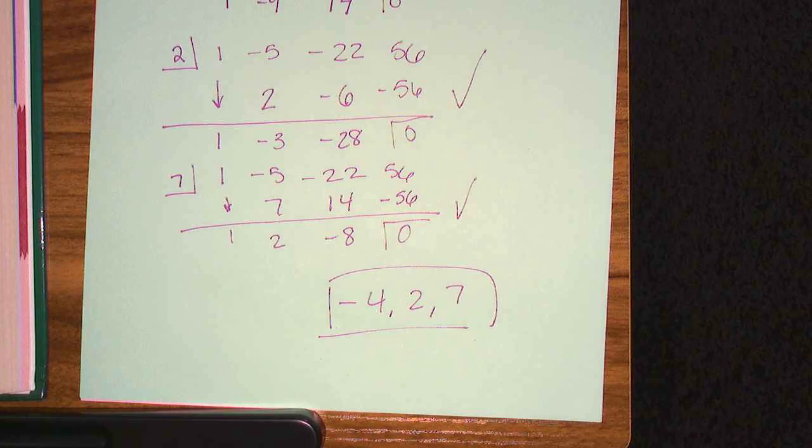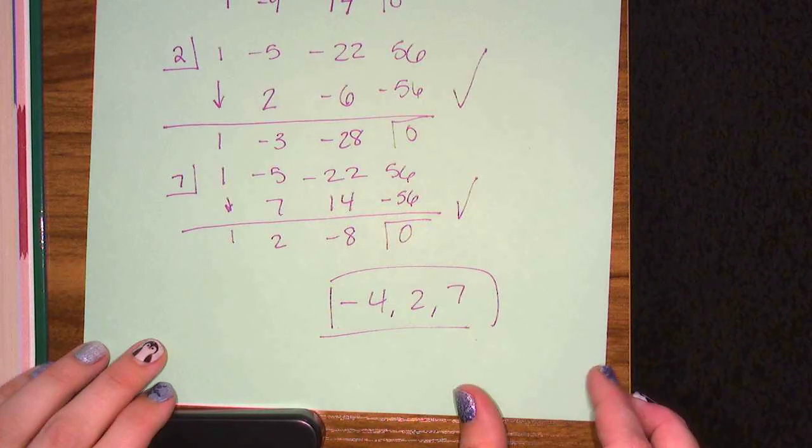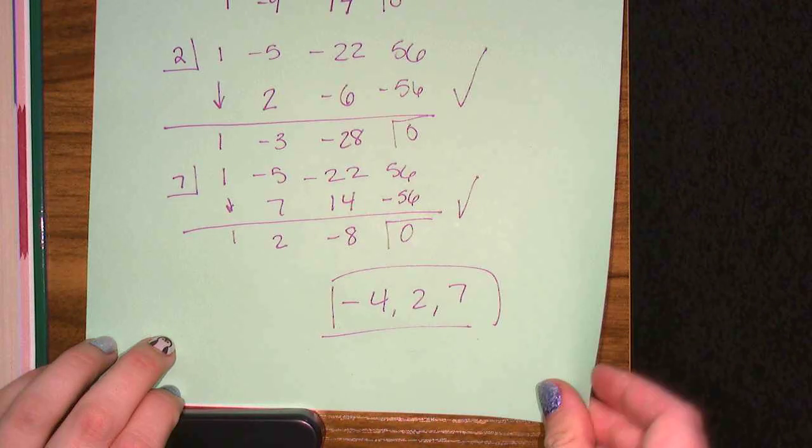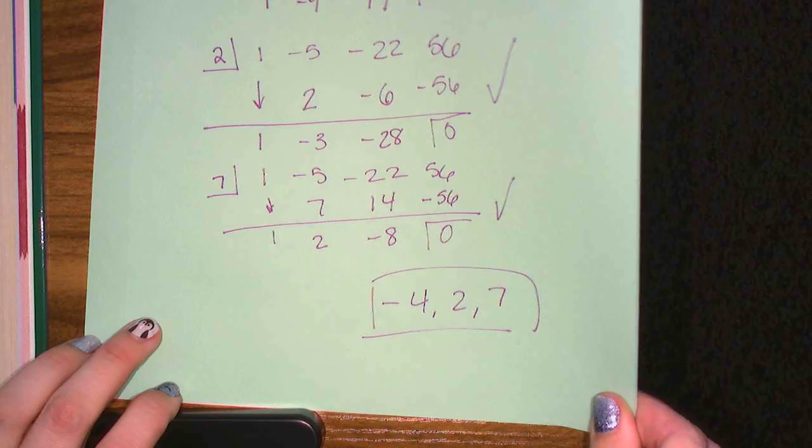All right, let's do another one. Let's see. How about number 18? Okay, so this is another one that's not going to have fractions. This is the last one we're going to do without fractions, and then we're going to do one with fractions.